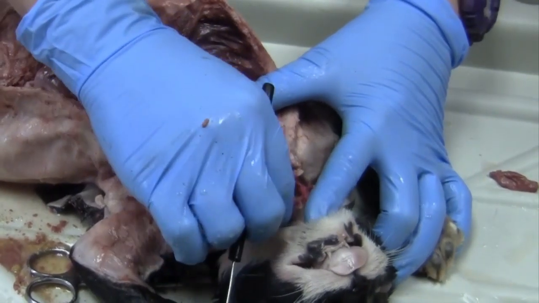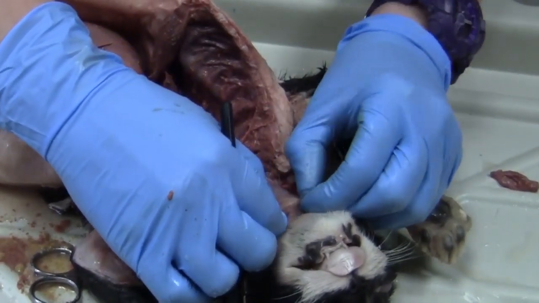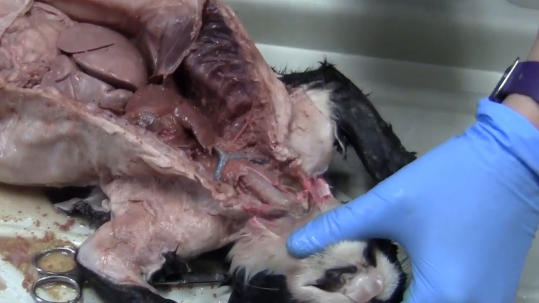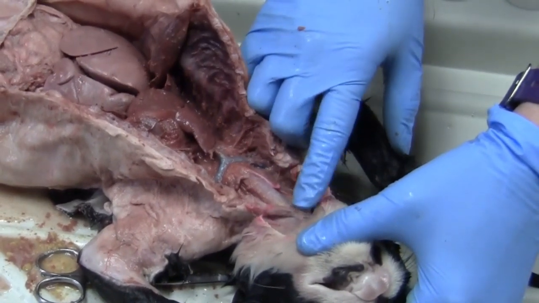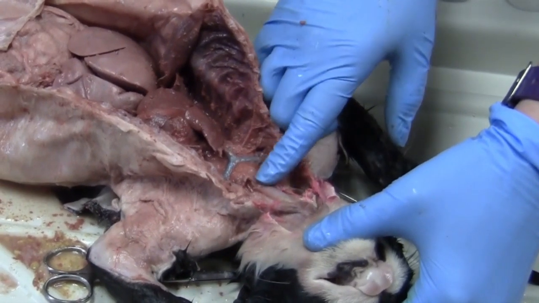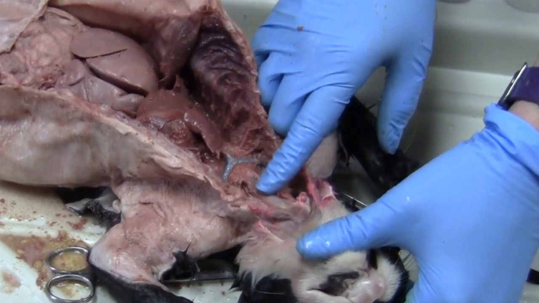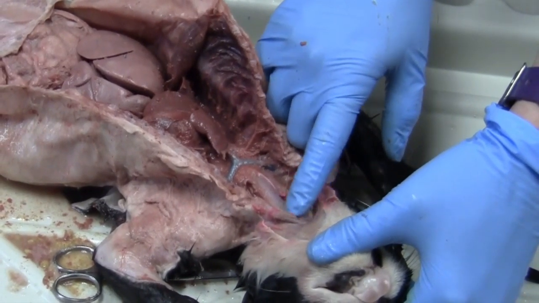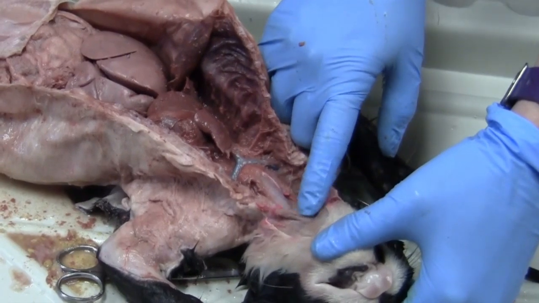And then if we feel up on our trachea, just cranial on the trachea, that's what we call our larynx. So if you follow your finger along this trachea right up to the top, that gets kind of hard and smooth right there, that's our larynx.